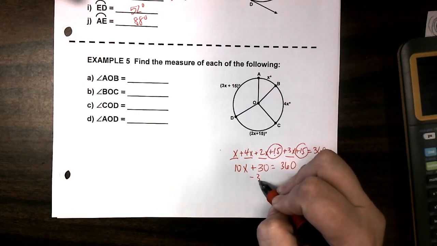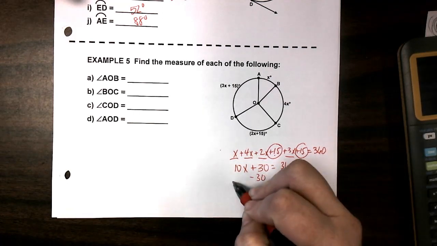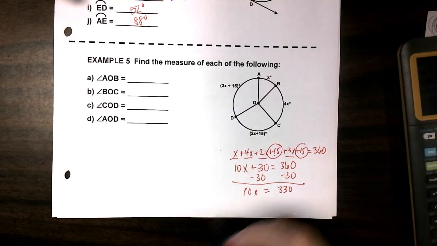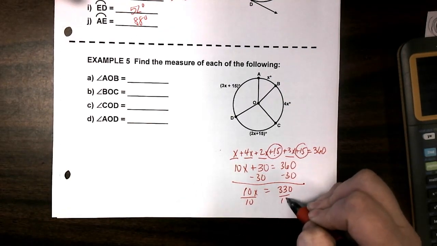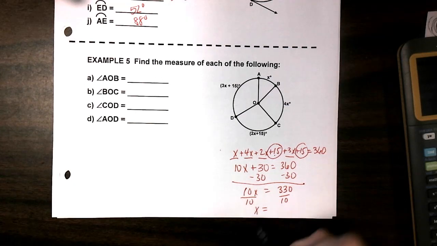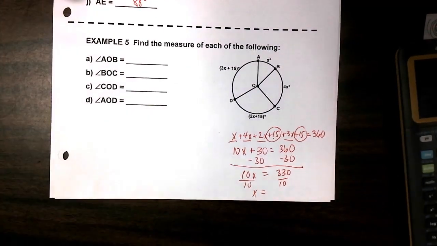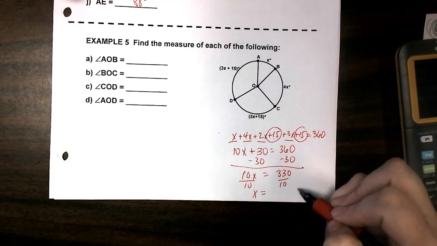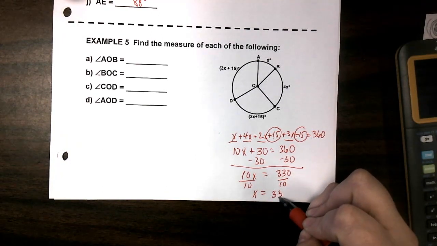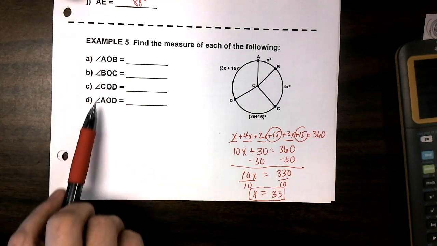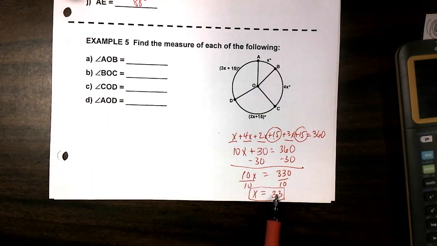We subtract the 30 from both sides, leaving us 10x equals 330. Divide by 10, and please be sure to pause the video right here if you feel like you need to do this math on your own. And then when we divide 330 by 10, we get 33. So we have not solved for an angle measure yet. We have simply found what x equals.